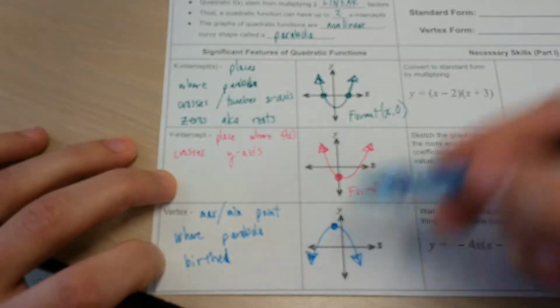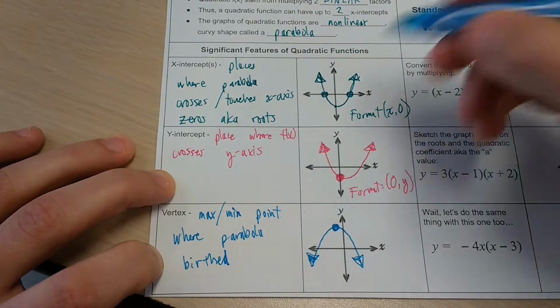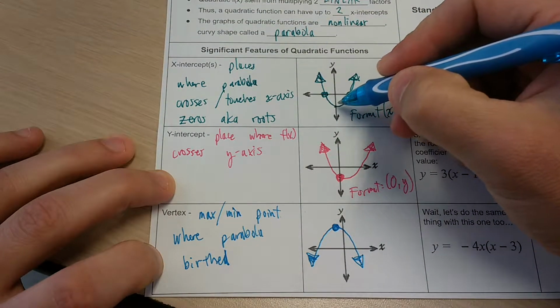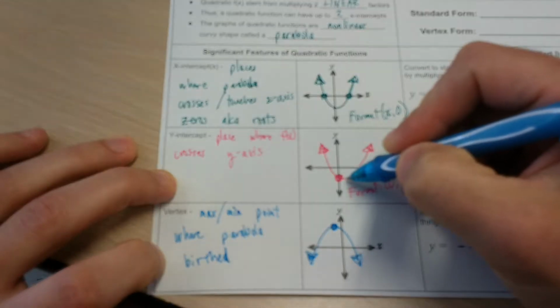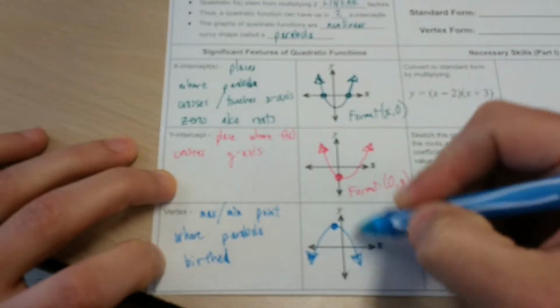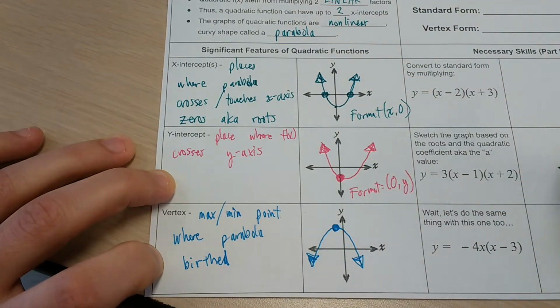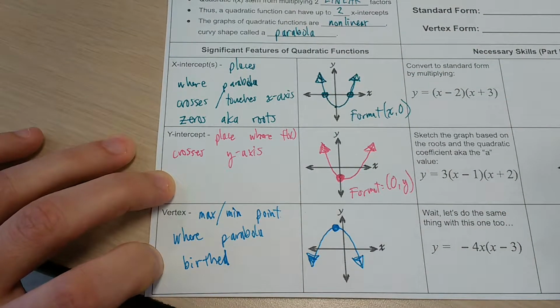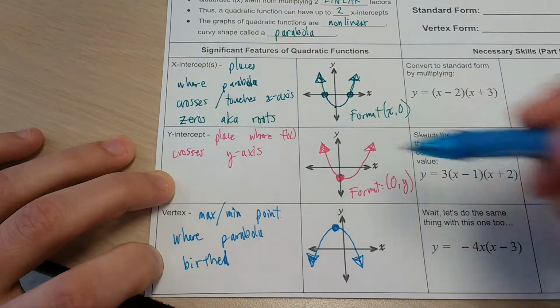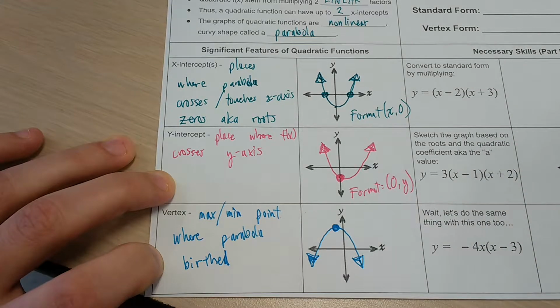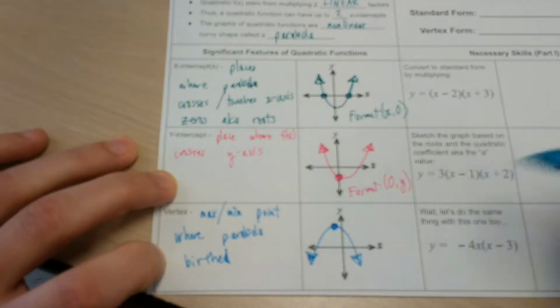Why is it open down? Why is it open up? So on and so forth. But if I were to locate the vertex on that one, it'd be down here somewhere, and down here somewhere for this one. I just chose to make sure you see, hey, parabolas can be open up or down in our study of them. So again, the vertex: the maximum or minimum point where the parabola is birthed. And you see how the arrows extend out from there.